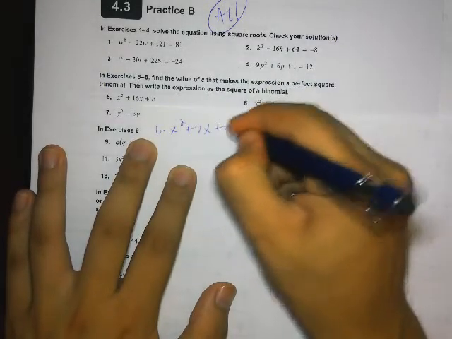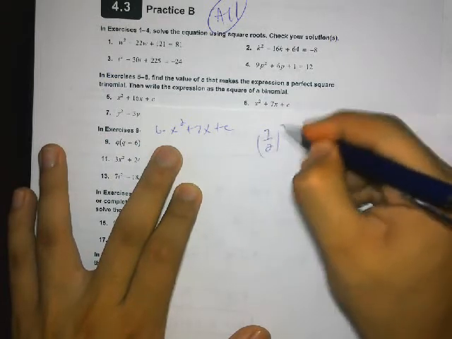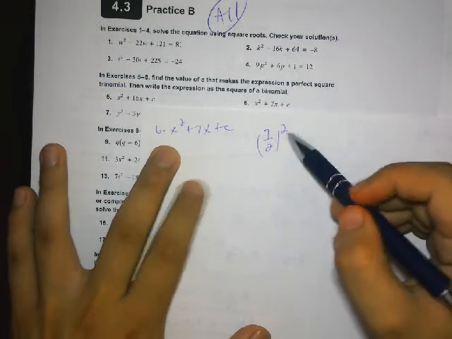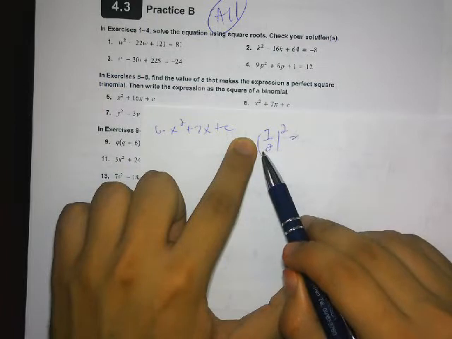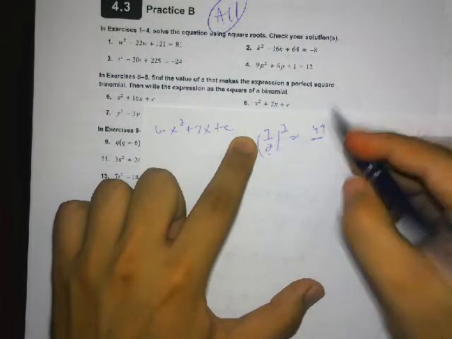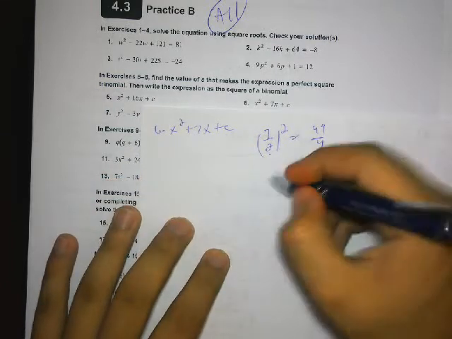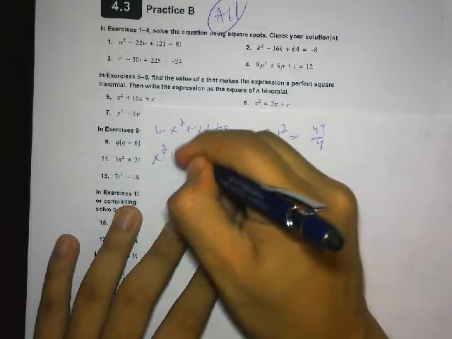So 7 squared is 49, and 2 squared is 4. So my c is equal to 49 over 4, so that's x squared plus 7x plus 49 over 4. And if we want it as a binomial, then it's just going to be x plus half of the middle term, so 7 over 2, and we're squaring that.